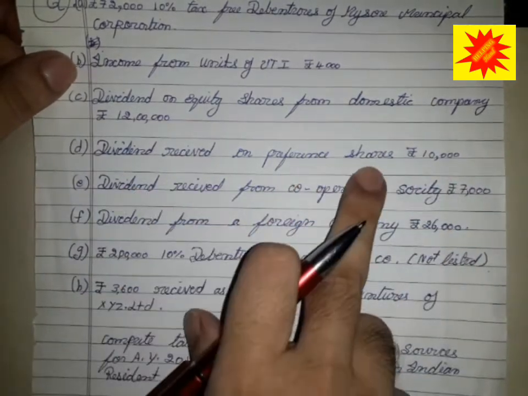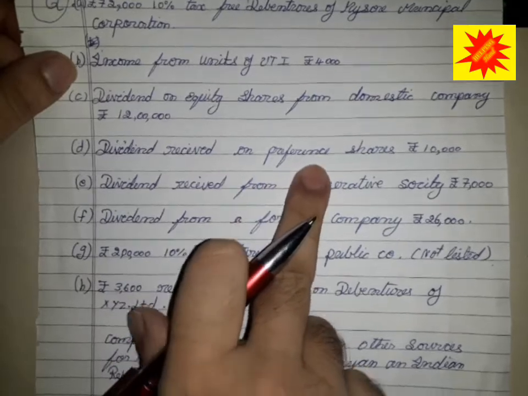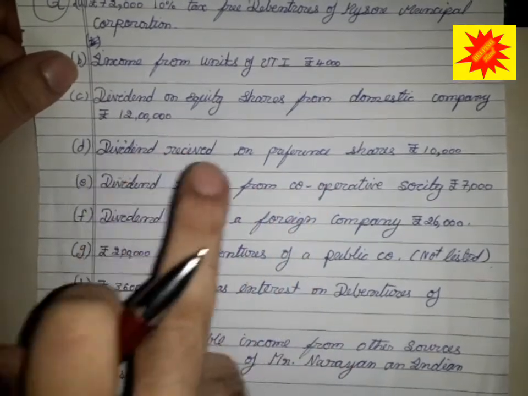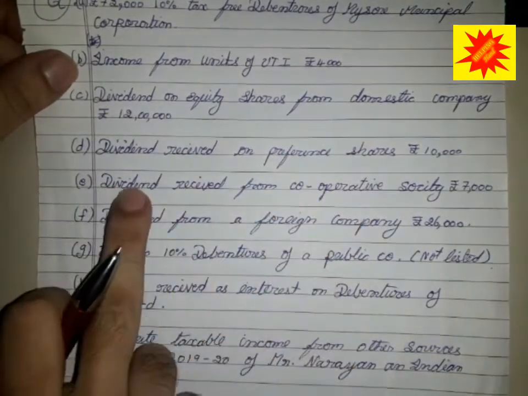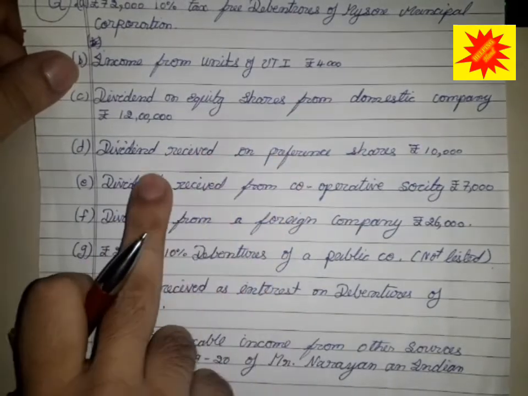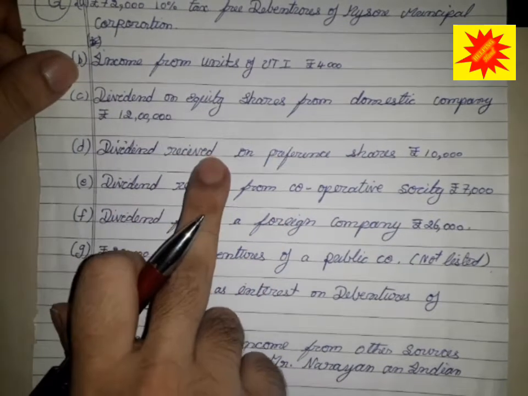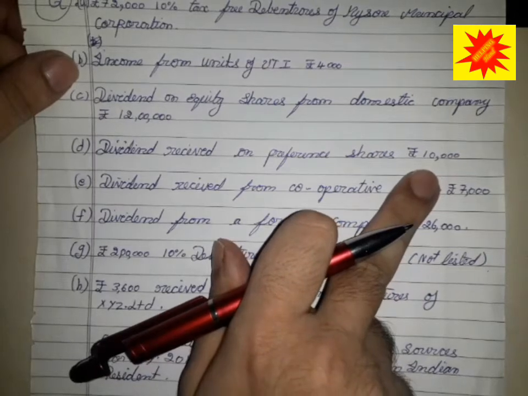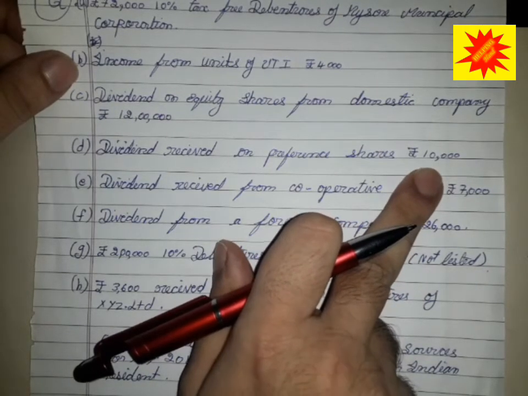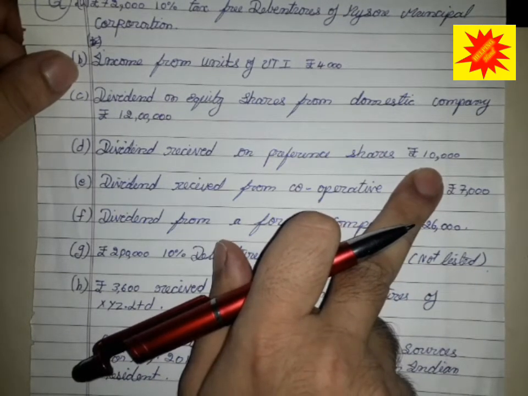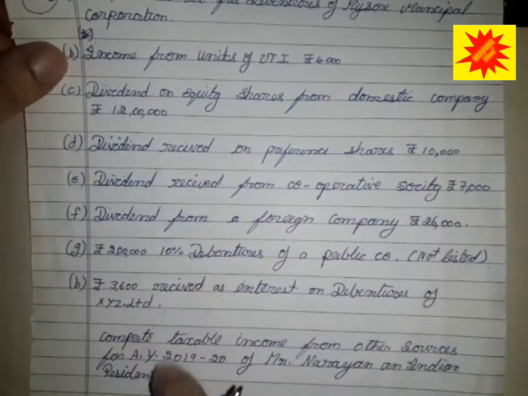They haven't mentioned whether it is a foreign company or a domestic company. When they don't mention anything in the question, we assume it to be a domestic company. So here, domestic company and it is less than 10 lakh rupees, therefore it is not included as an income which is to be taxed. Okay, so that is excluded.